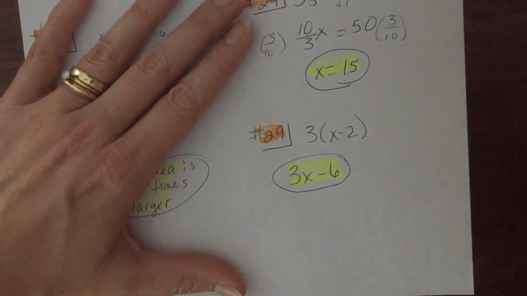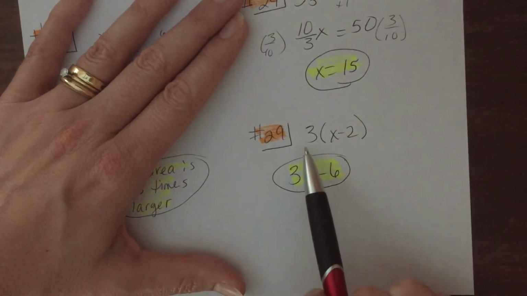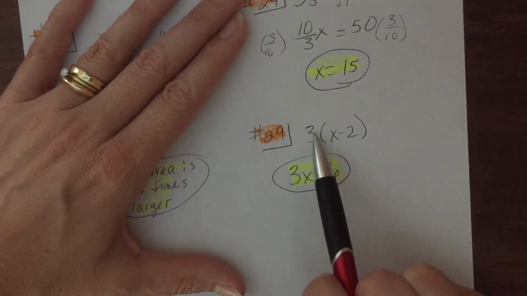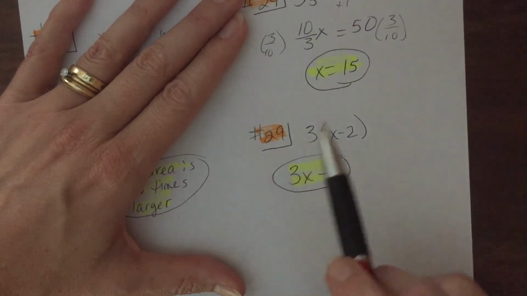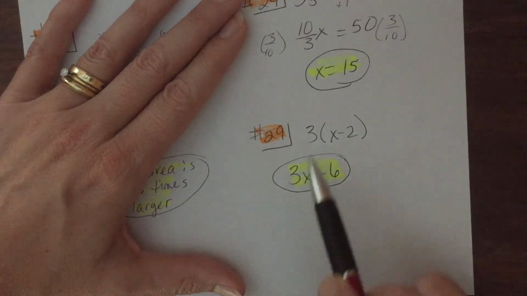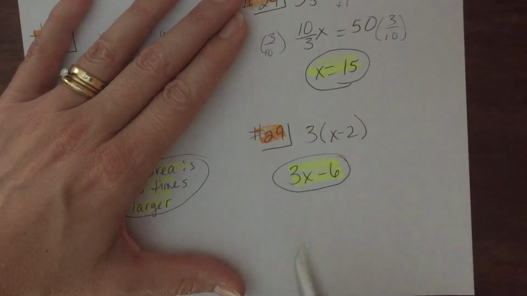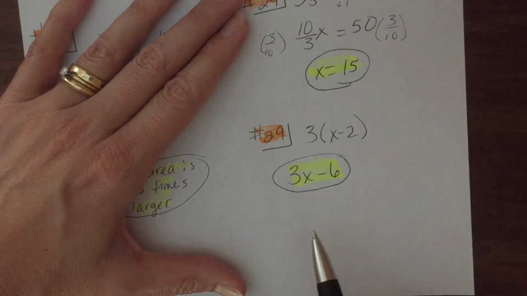Okay, last one, distribution problem. When we're going to distribute, something on the outside of the parentheses gets multiplied by everything inside. 3 times x is 3x. 3 times -2 is -6. So the final answer there is 3x minus 6.